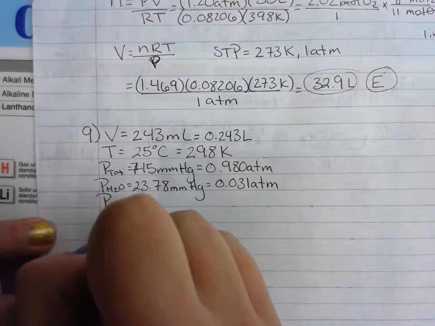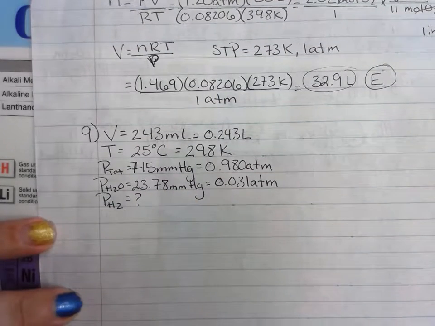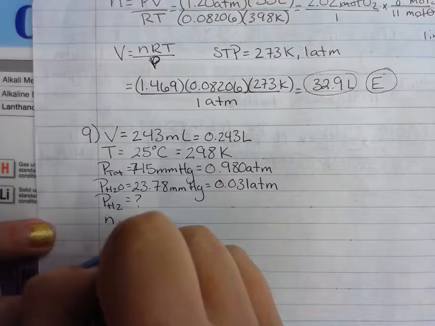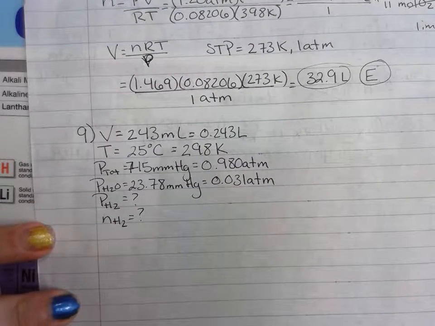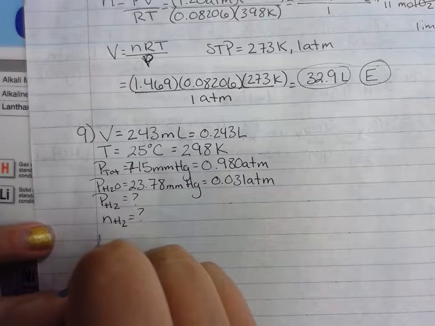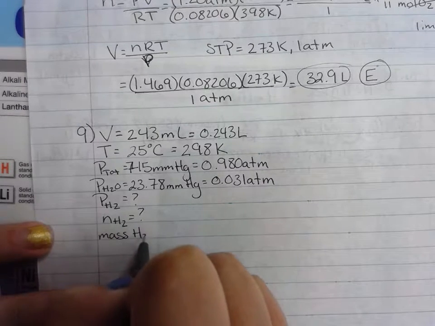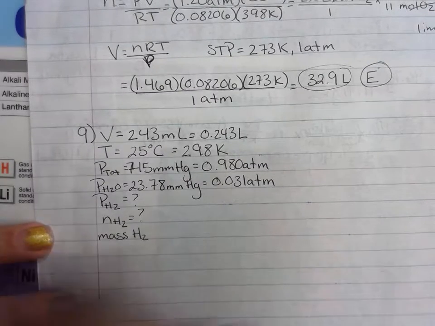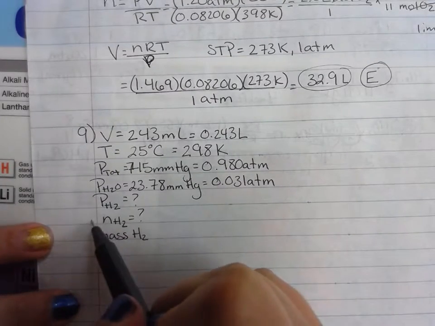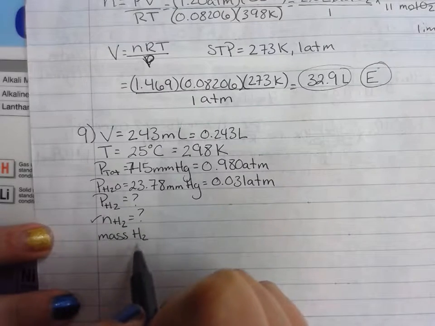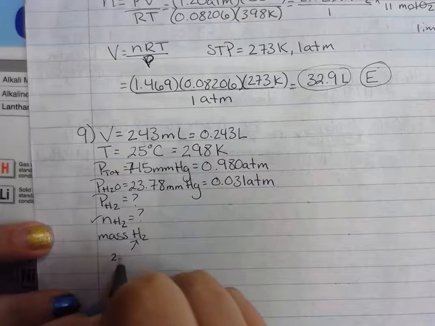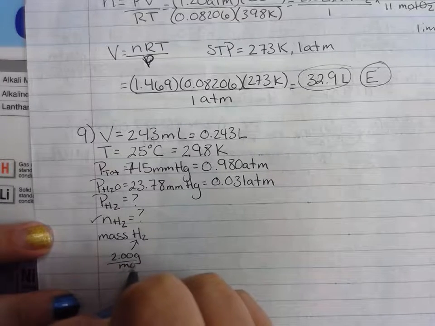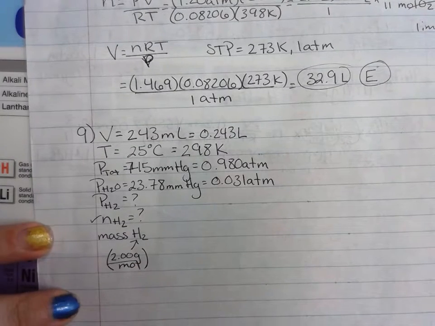Okay, so in order to solve this problem, looking for our hydrogen gas, we need the partial pressure of our hydrogen gas, and then we also need to know the moles of our hydrogen gas. So we've got lots of question marks, and what we're ultimately looking for is the mass of H2. Given this information, we know we're going to end up solving for moles, and from there we know the identity of the gas. So for H2, we always have that 2 grams per mole in our pocket, just in case we need it.